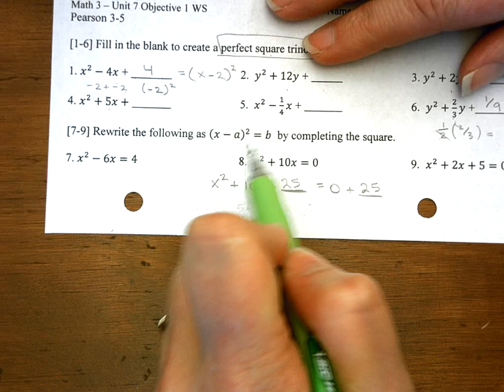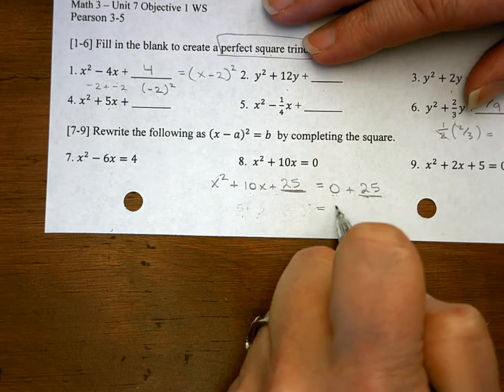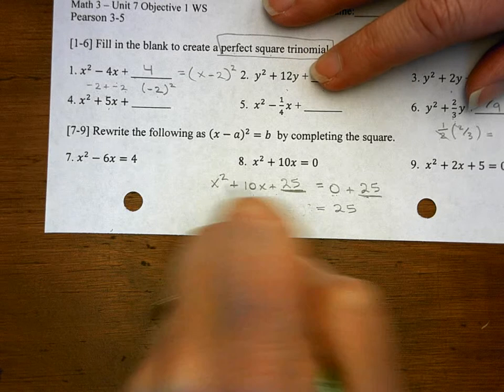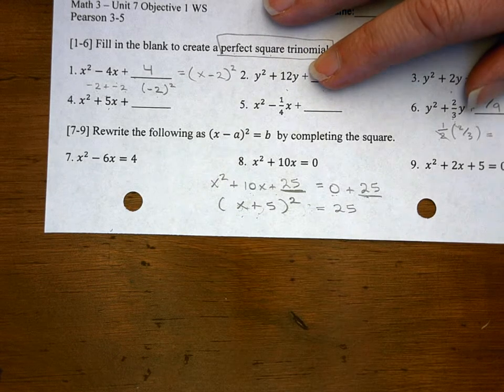Then I have to put it in this form here, so they want me to actually factor it. So I'm going to add these two together first. And then when I factor this, it would be x plus 5 and x plus 5, or x plus 5 squared.